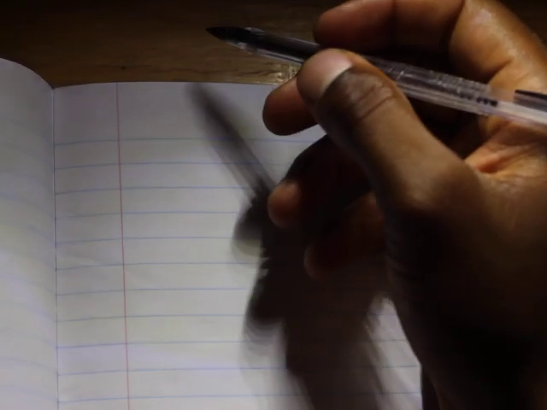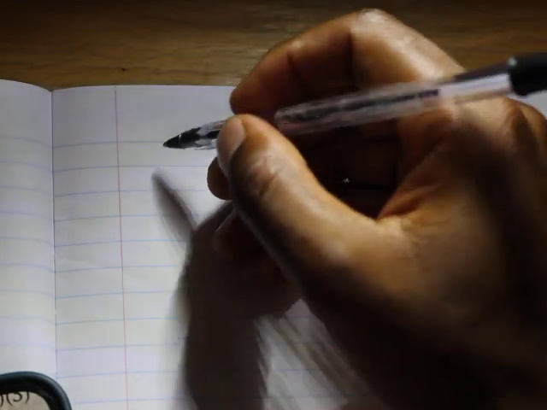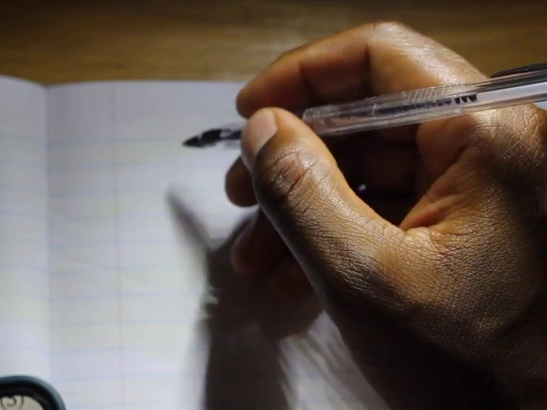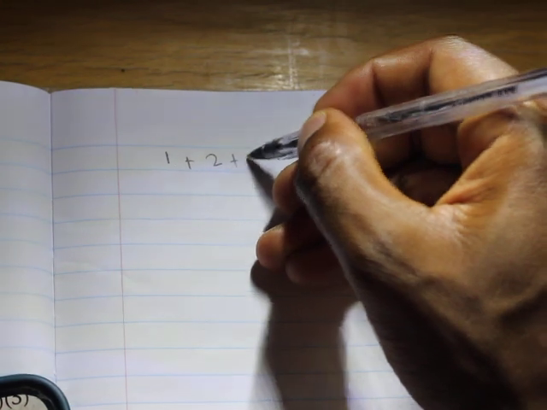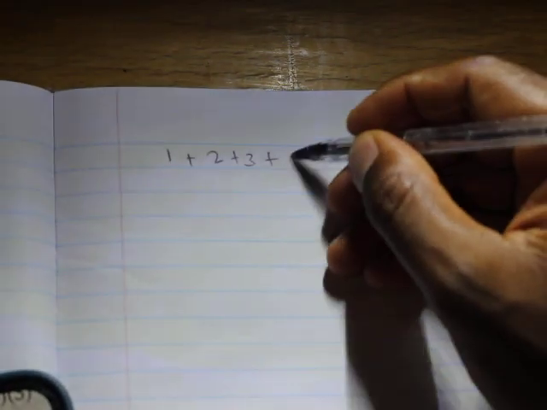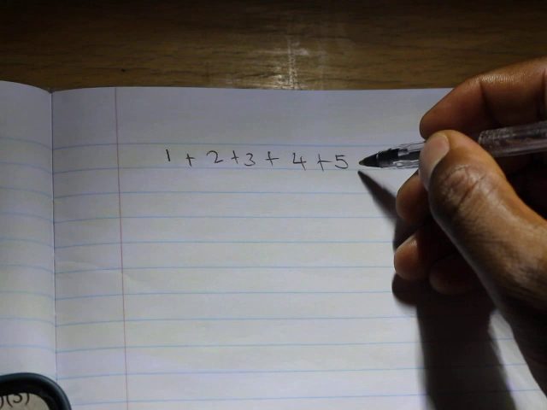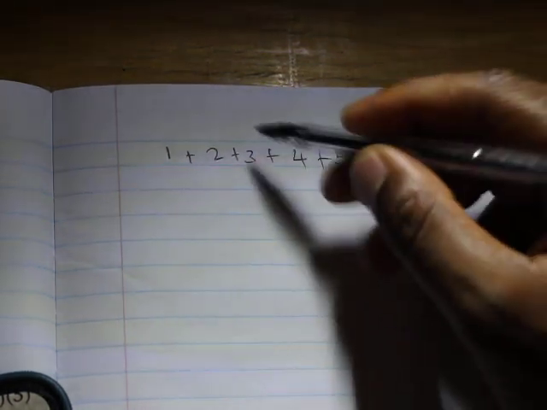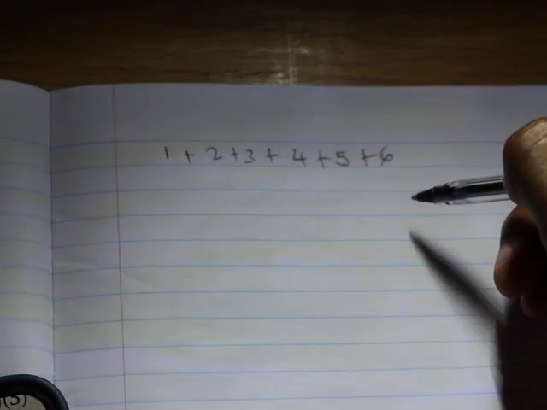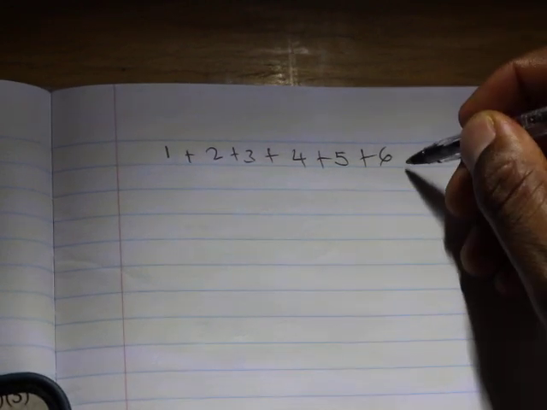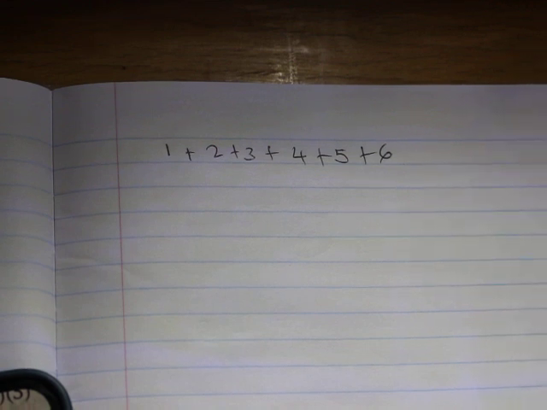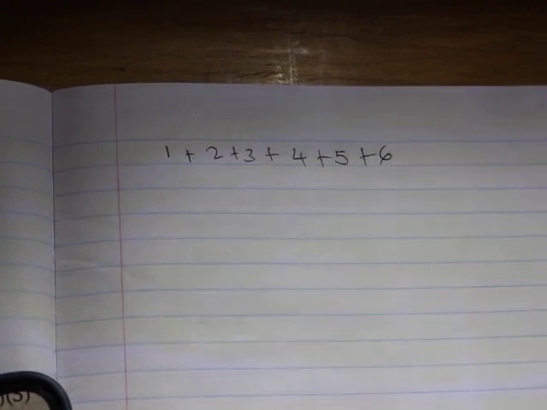All right, so this time around we are given 1 plus 2 plus 3. So this is a series, and you can see that this is a series that is finite. In other words, there's a last term, but when there are 3 dots at the end, just know that it's infinite. In other words, it goes on and on.